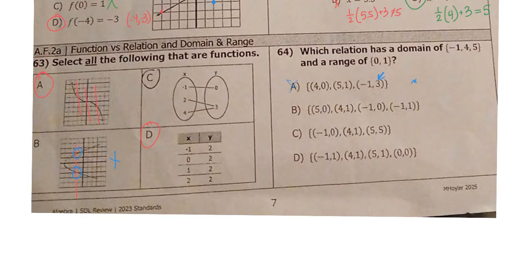All right, what about B? Domain, -1, 4, and 5 for my first values. Yes. What about only 0 and 1 as my second values? If it's a relation, yes, it is. If it's a relation, this isn't a function. This is just a relation. So relations are any pairs. So are your second values there only 0 and 1? Yes, so B fits that description.